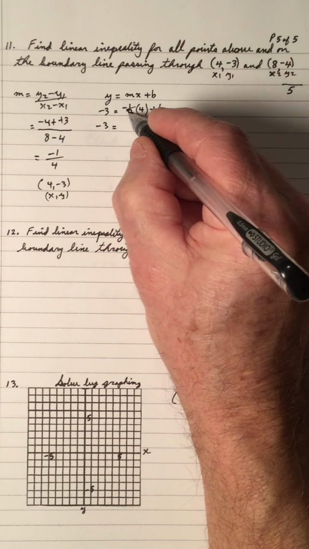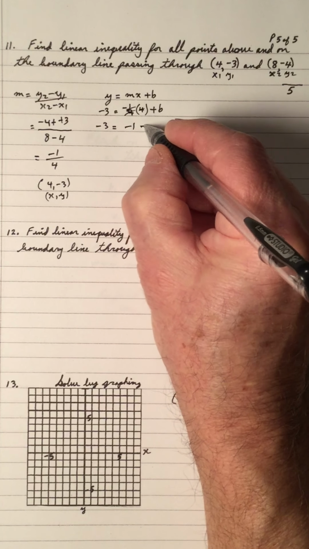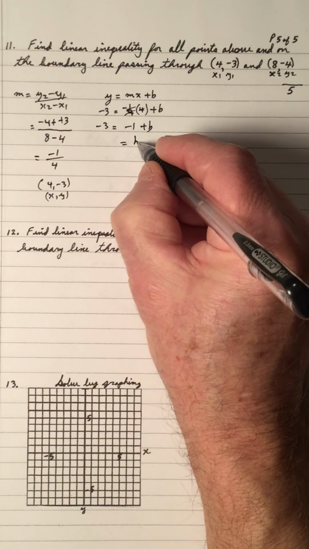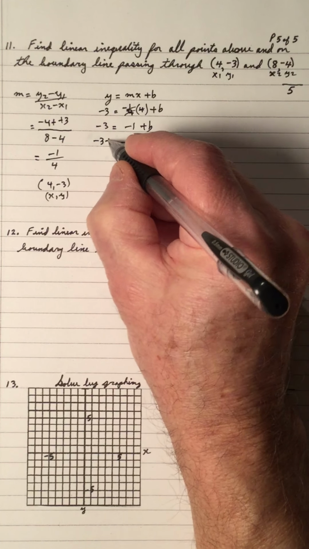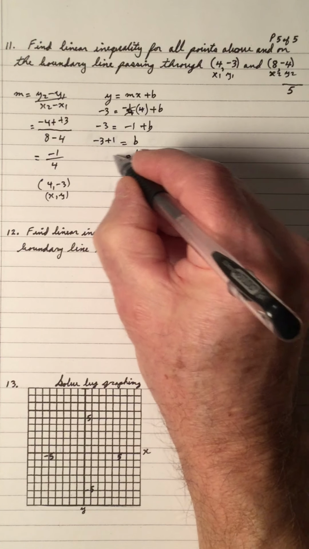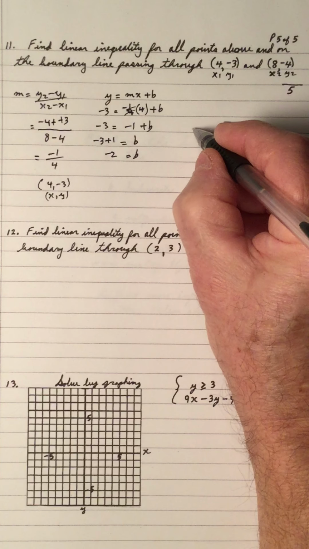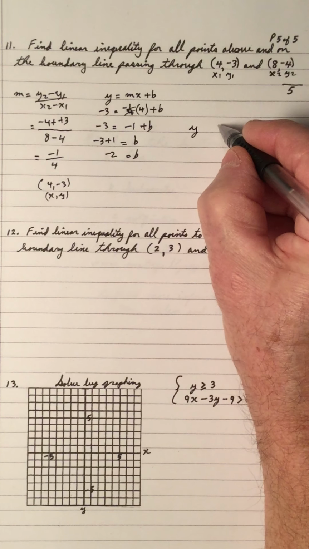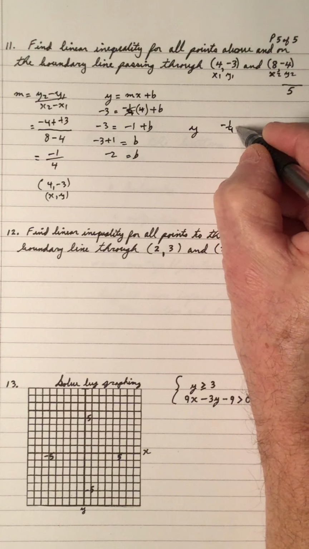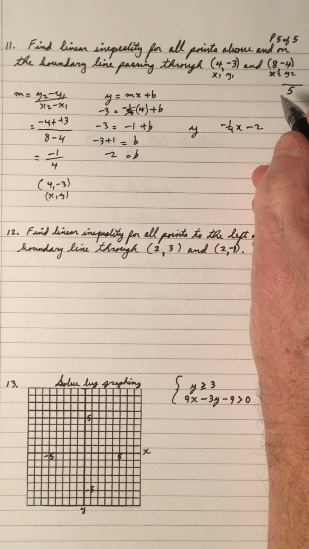And that's filled in, and you have to multiply. So negative 1/4 times 4, the 4's cancel. I get negative 1 plus b. To get b alone, it's negative 3 plus 1. So b is negative 2. So the boundary line is y equals negative 1/4 x minus 2.